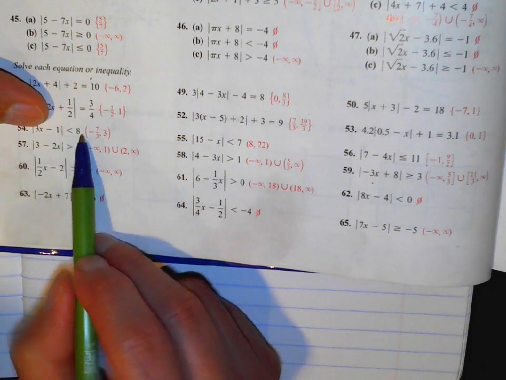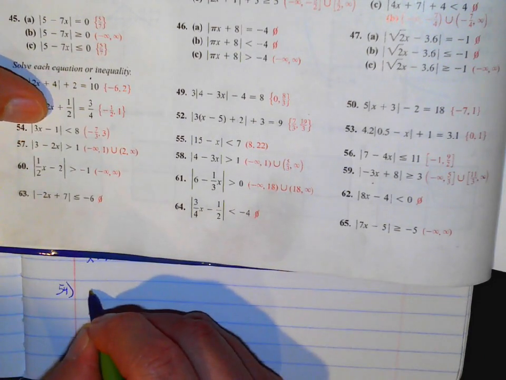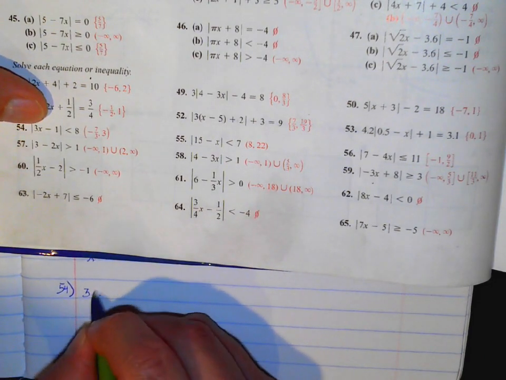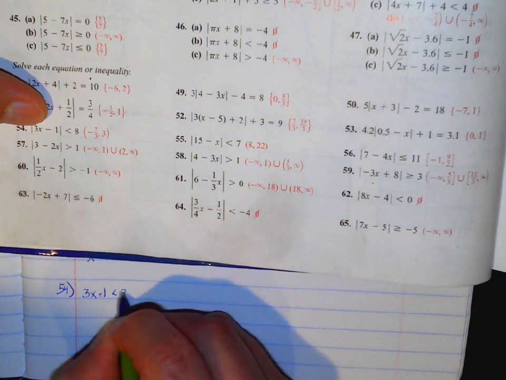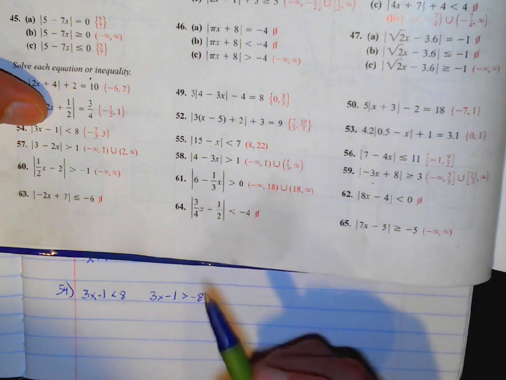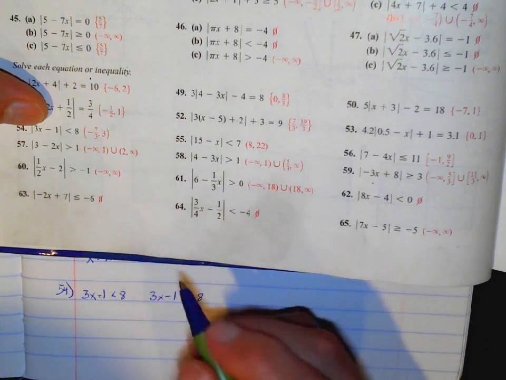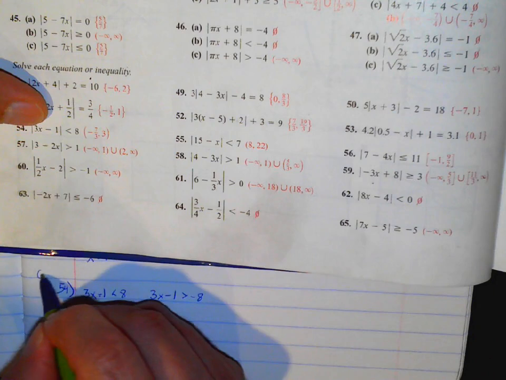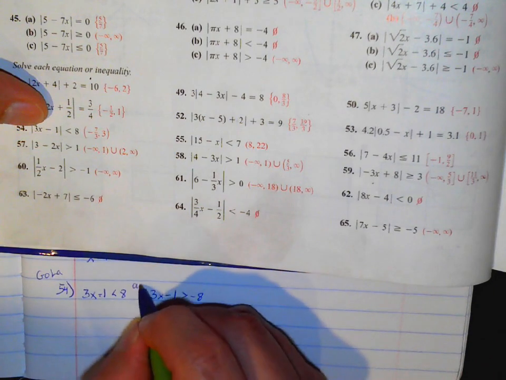Okay, here's 54. We've got an inequality, so we set up our two equations as 3x minus 1 is less than 8, and 3x minus 1 is greater than negative 8. And since it's a less than, remember, go LA, it's an and statement.